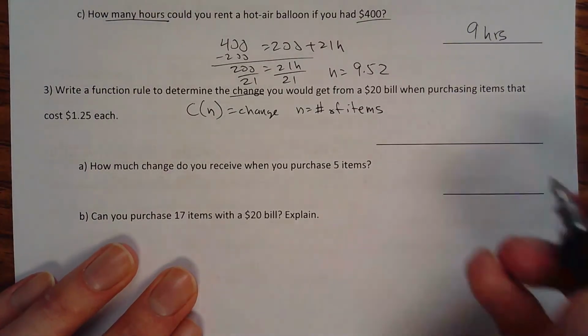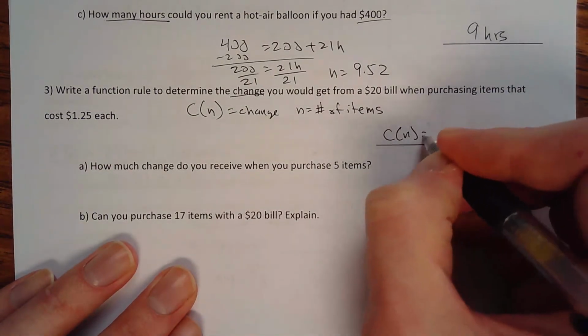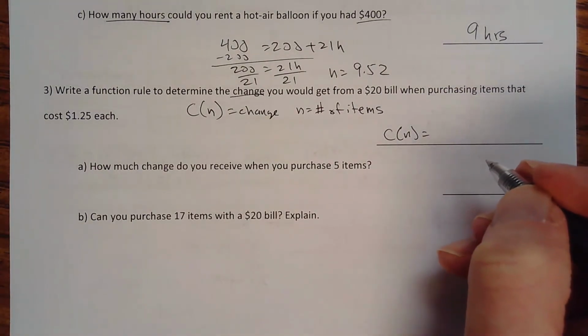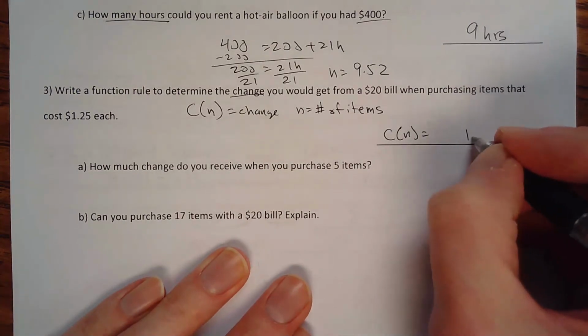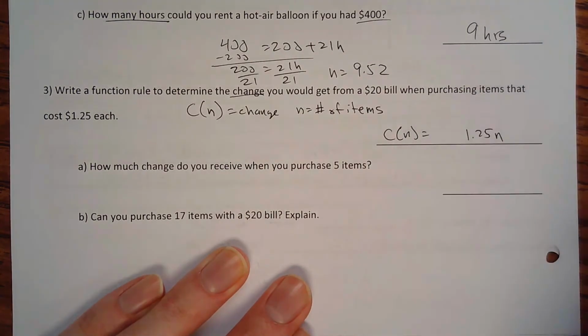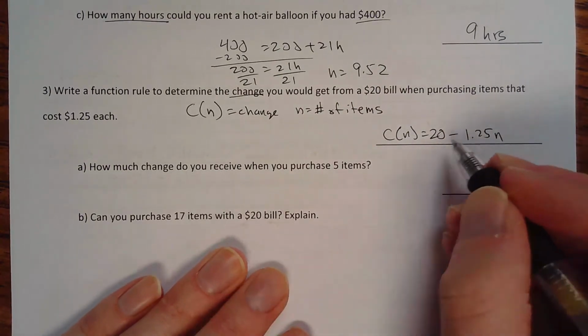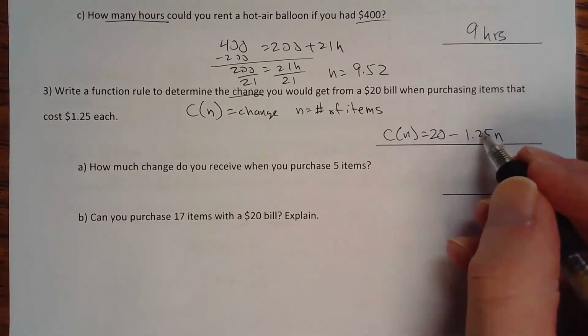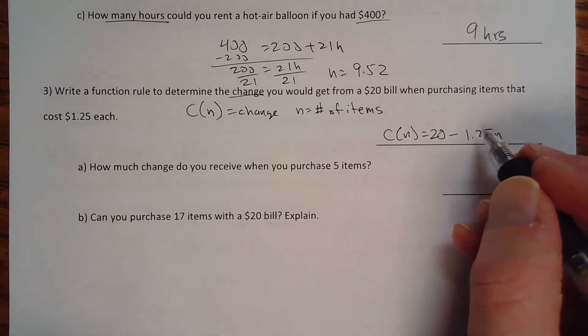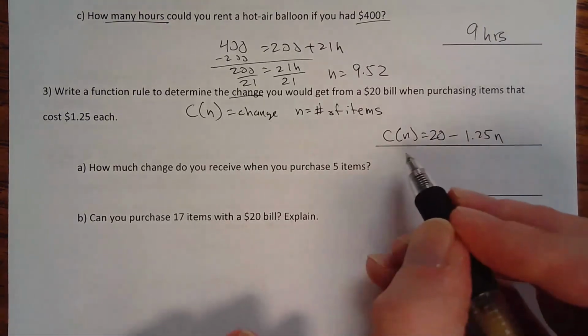Okay, so the change I get, well, to find out my cost, I would take $1.25 times the number of items, and then I'd take that away from the $20. If I ring this up and I give them a $20 bill, they're going to take 20 minus what my total cost was. Okay, so this gives me my change left over.